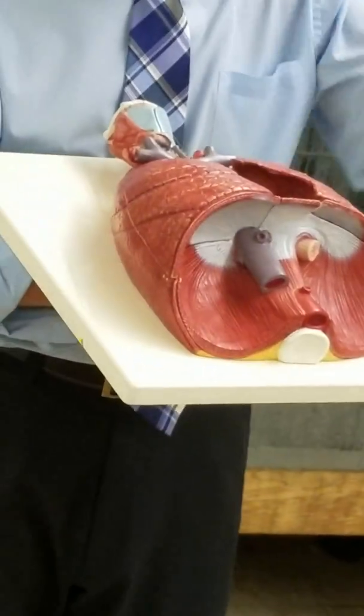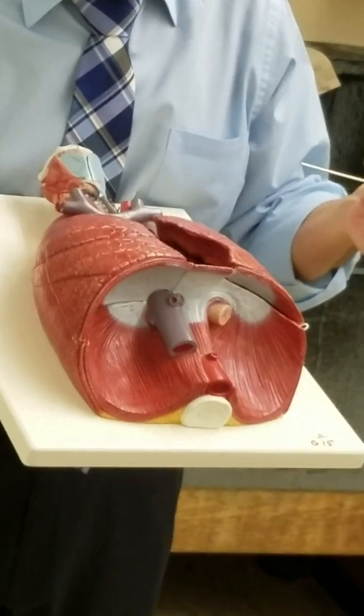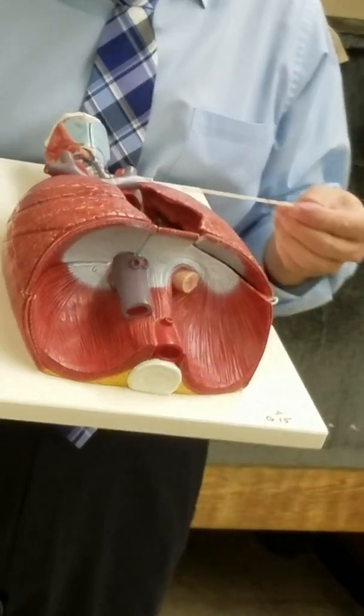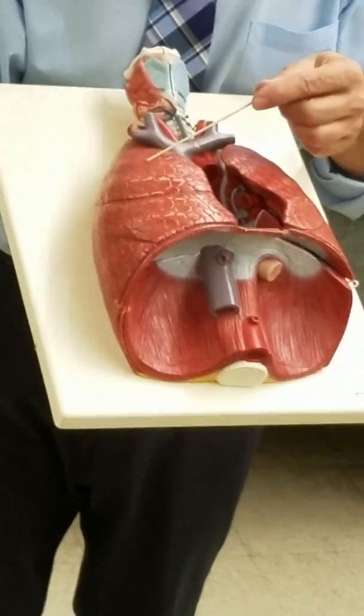The lungs. From your perspective here, you have a nice view of the diaphragm right over here. On the diaphragm sit our two lungs. This would be the left lung. This would be the right lung. We can identify the right lung.